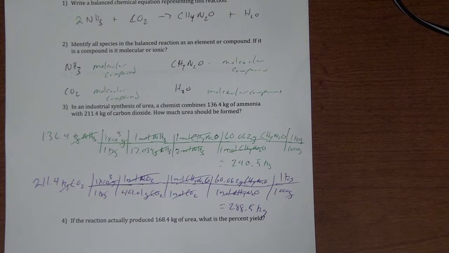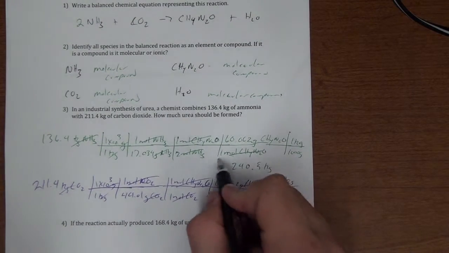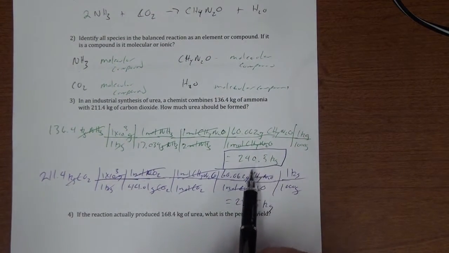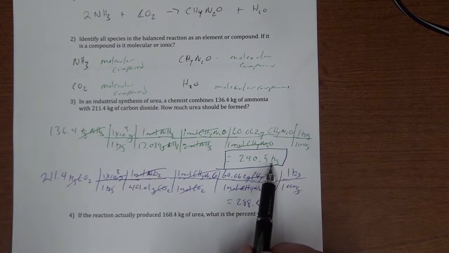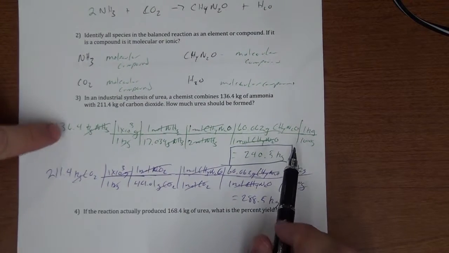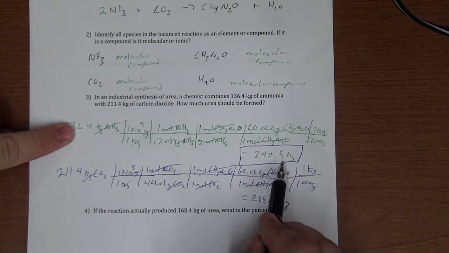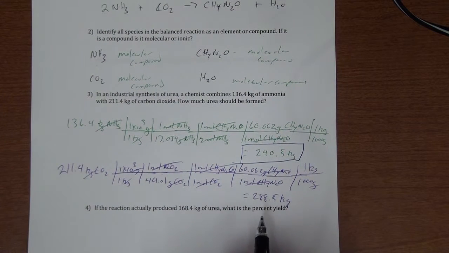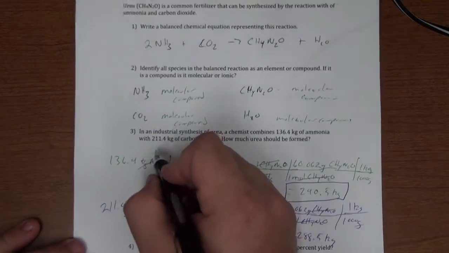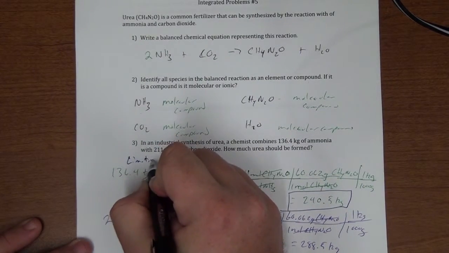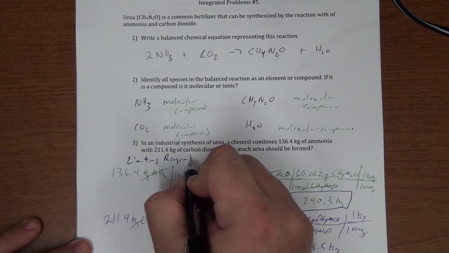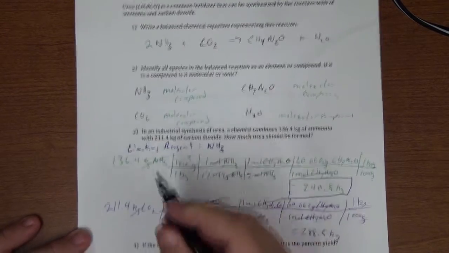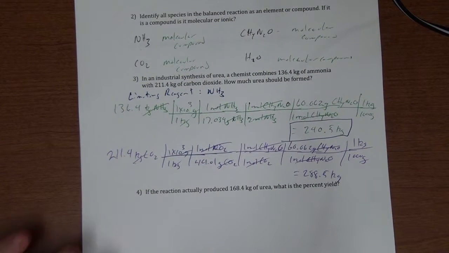Right? So the one that's going to give us the smaller amount, we're only able to produce the smallest amount. So we see that we're going to produce 240.5 kilograms of urea, because once this stops, that amount is done, all of the ammonia is consumed, and we'll have some leftover carbon dioxide. So this, the limiting reagent, is the NH3.